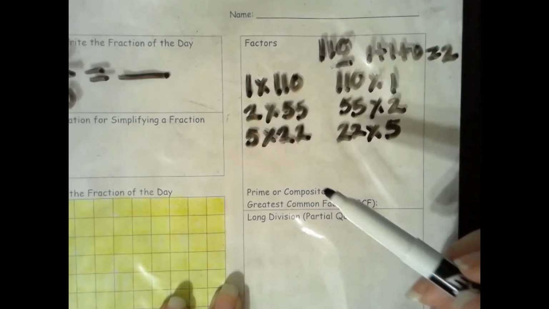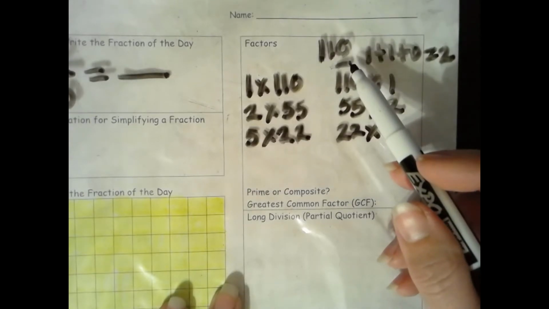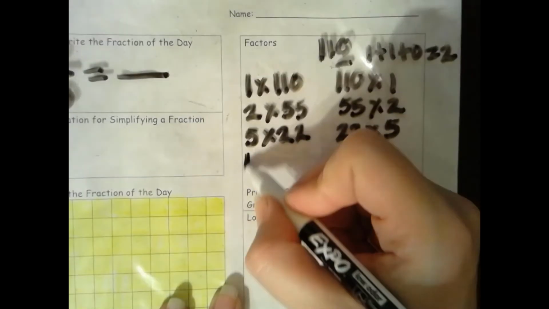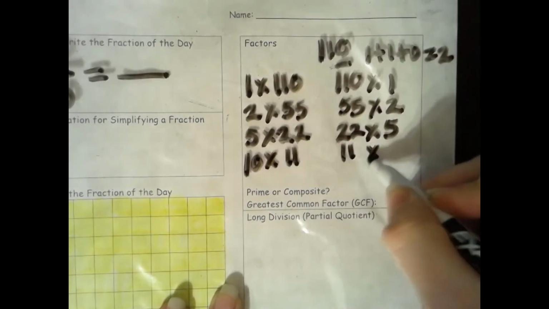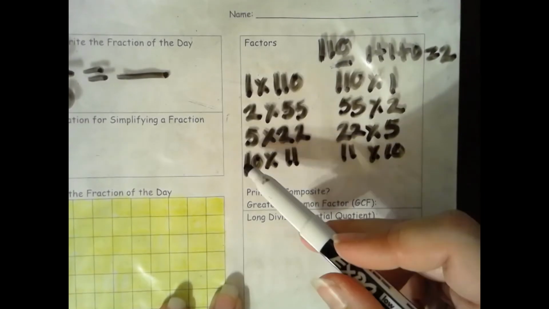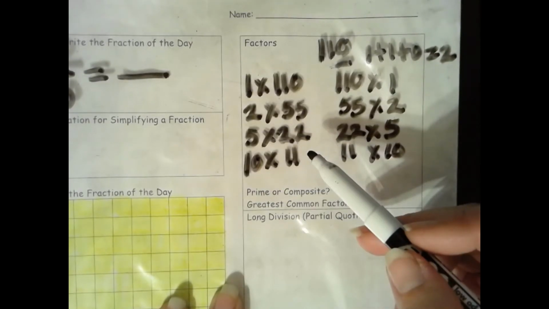We try the rule for 10. The rule for 10 is that it ends in a 0. It ends in a 0, so 10 is a factor. 10 times 11, 11 times 10. There are no counting or natural numbers between 10 and 11, so we are done.